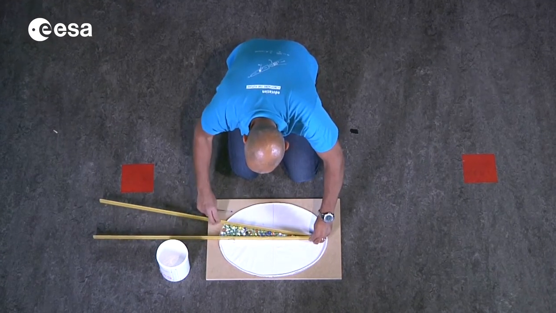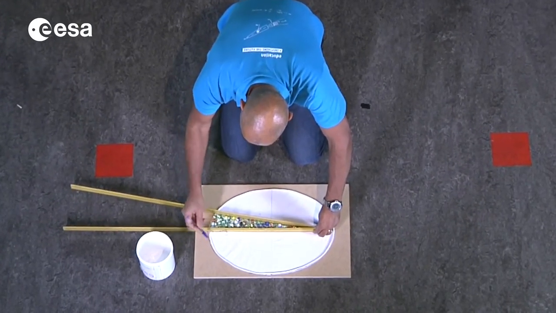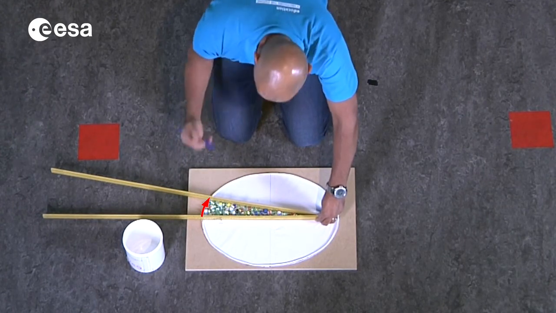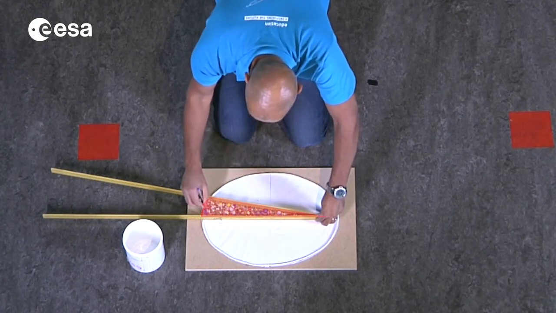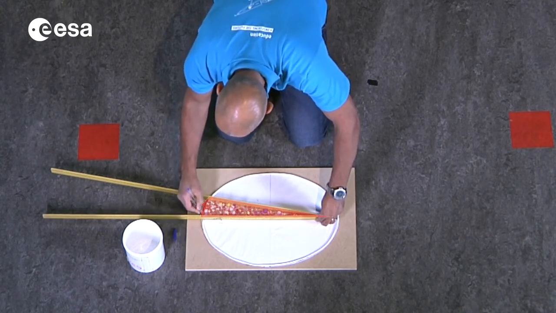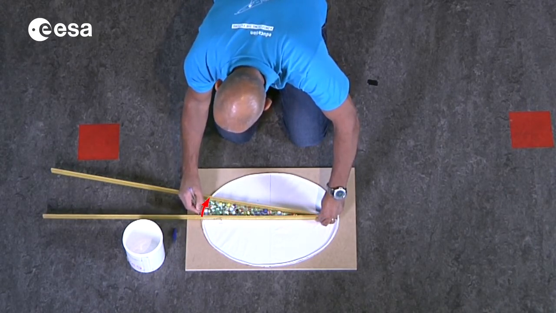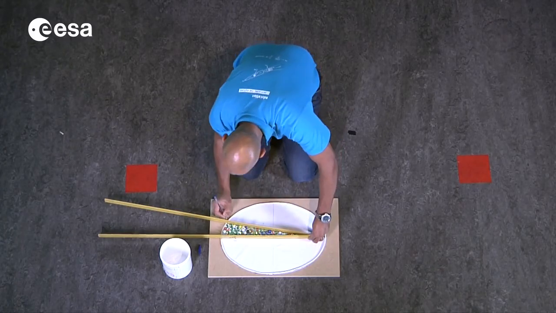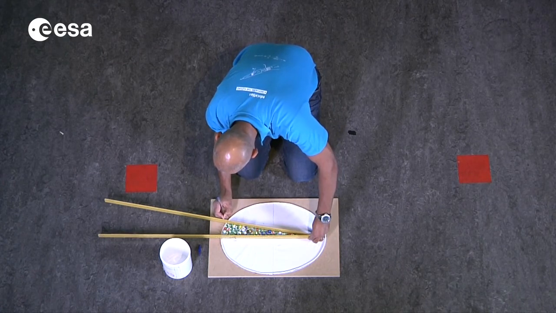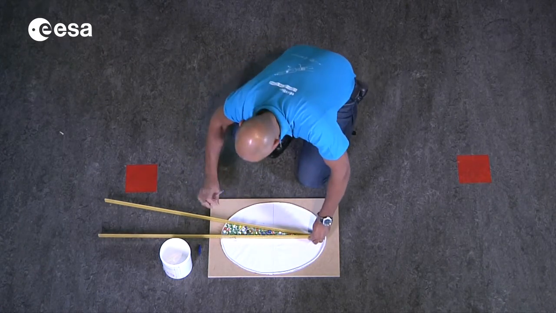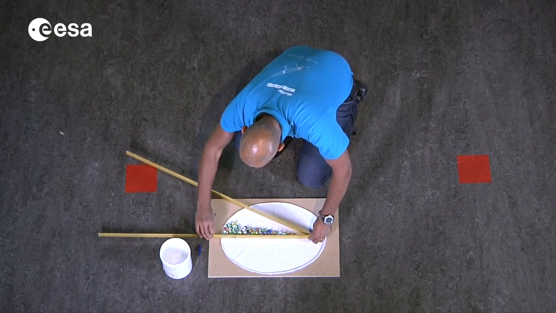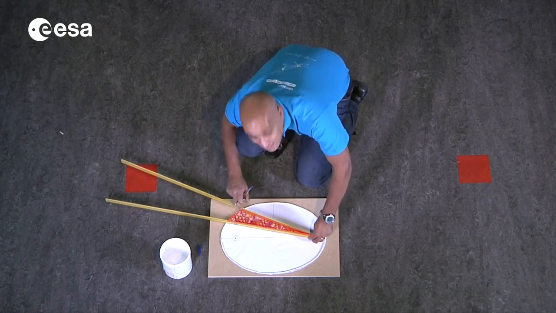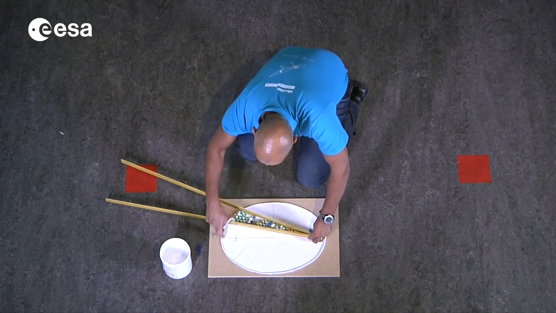So let's imagine that we have our object and it's out here and it's moving from here to here. In a certain time interval, this is the area that it will sweep out, and this is the distance that it'll travel in that time. What's going to happen as it proceeds around the ellipse? I make a mark here, and now I'm going to move my rulers around, keeping the marbles within the ellipse, so that once again, the area I've got here is exactly the same as the area that I had up here.